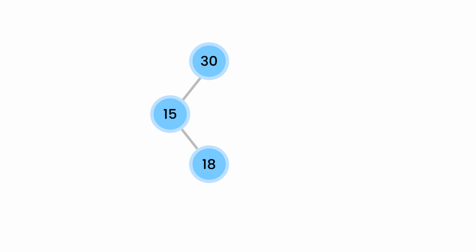Our tree is unbalanced. Here's the proof. We start with the node that we just added. We calculate the height of the left and right subtrees. At the 18, we don't have any children, so on both sides, we have a height of 0. For the 15, we have a height of 0 on the left and a height of 1 on the right because we have one edge on the right side of 15. And for 30, we have a height of 2 on the left and a height of 0 on the right. So our tree is unbalanced.